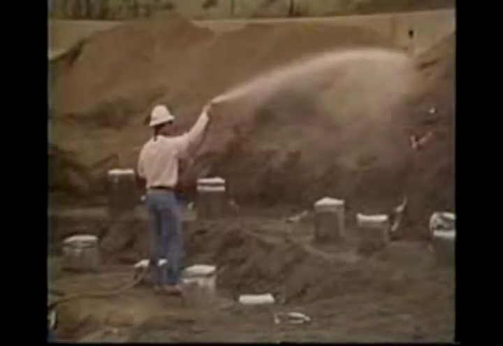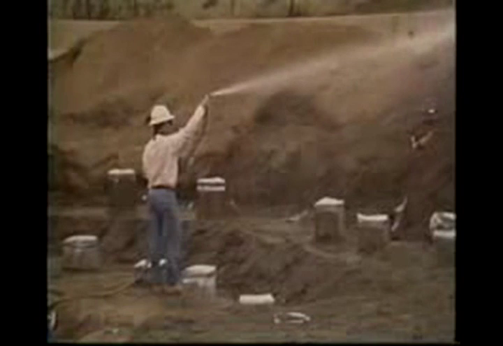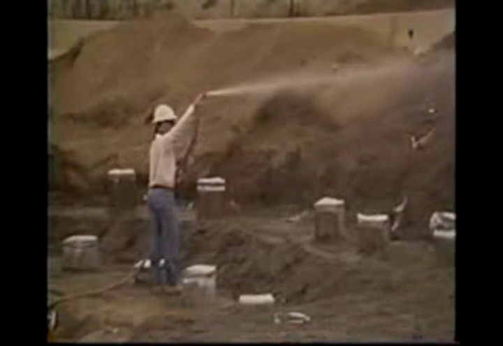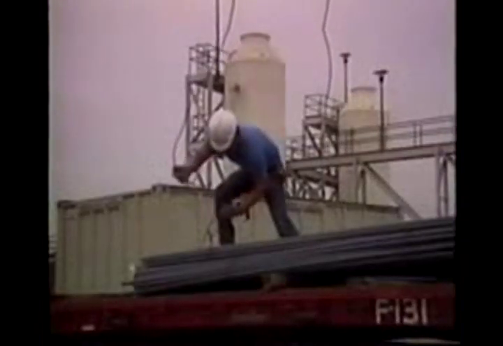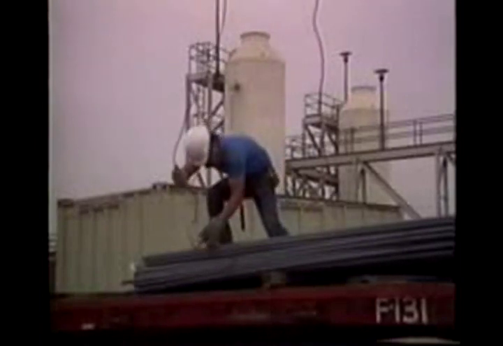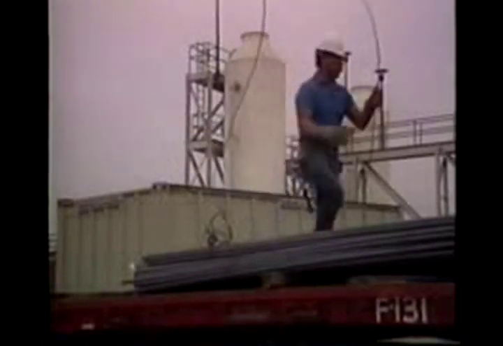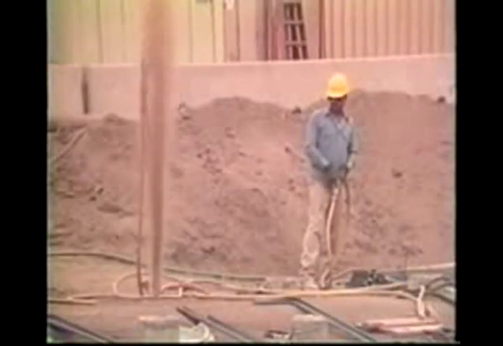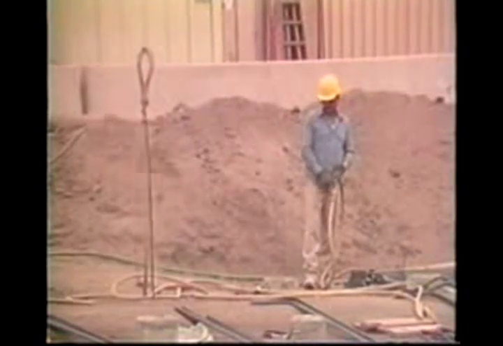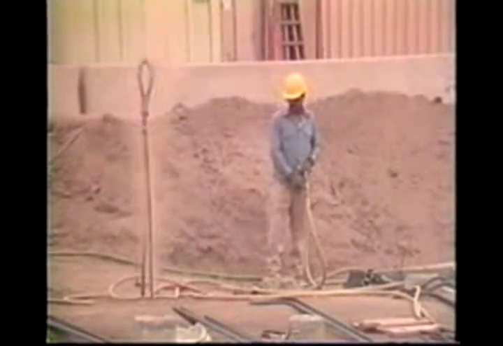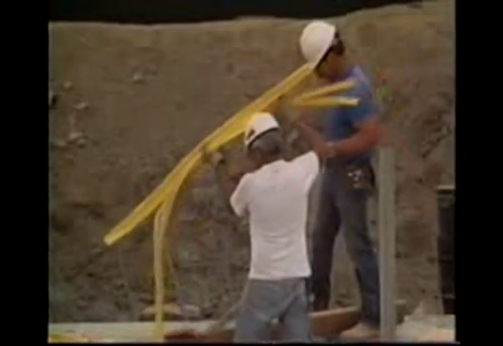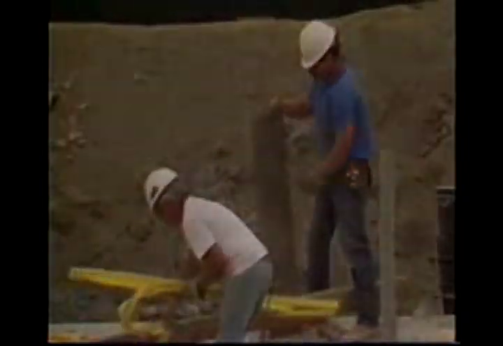Regardless of your job, there are some basic safe work practices that must be observed by everyone working on the job site. The objective of a safety program is to prevent injuries and to allow you to do your job efficiently and safely. It takes an effort on your part to support the safety program, but after all, that's what it's all about. Right now, let's review some basic safe work practices.